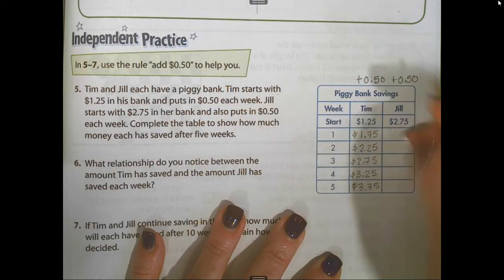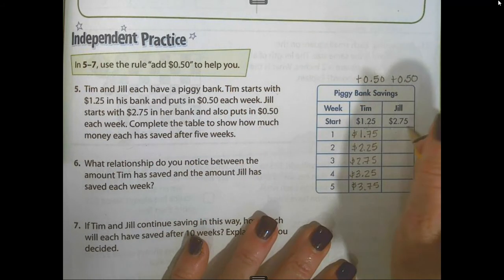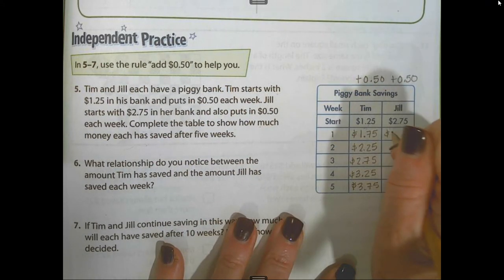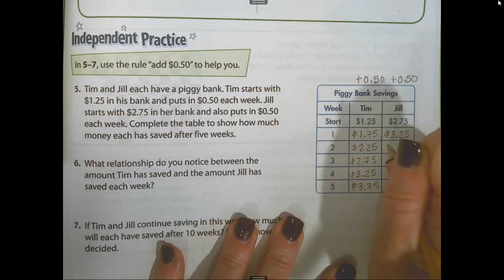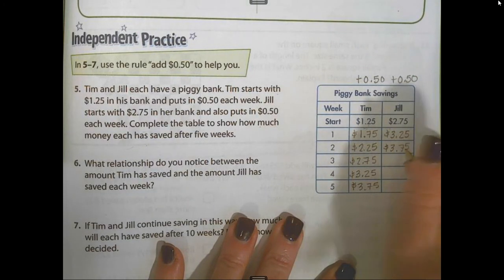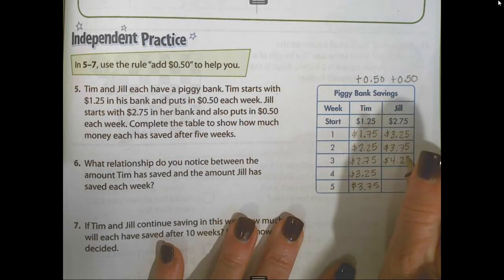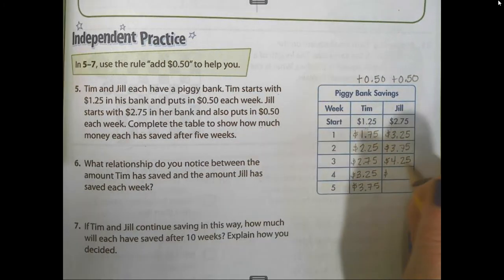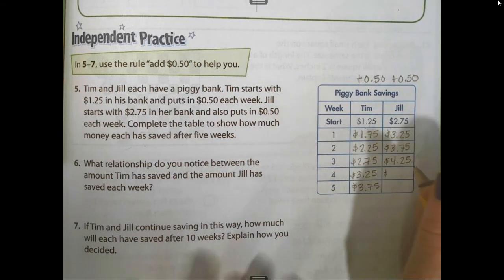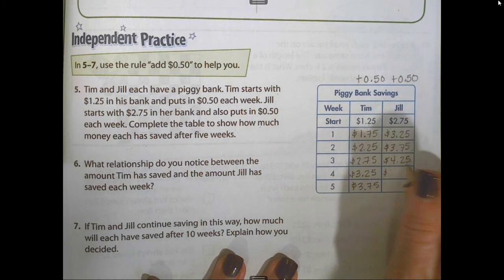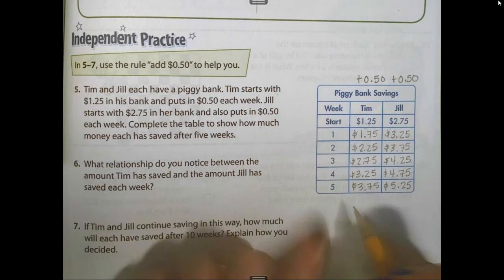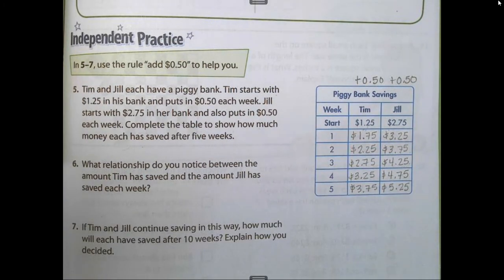All right, Jill, we're going to add 50 cents each time. So if you add 50 cents to $2.75, you're going to get $3.25. Adding 50 cents, you get $3.75. Adding 50 cents, you get $4.25. Some of you can probably do this in your head because you're good with money and quarters. If you add 50 cents to $4.25, you get $4.75. And if you add 50 cents to $4.75, you get $5.25.